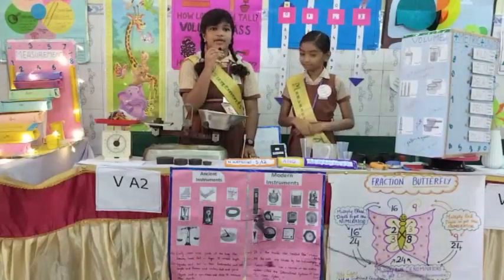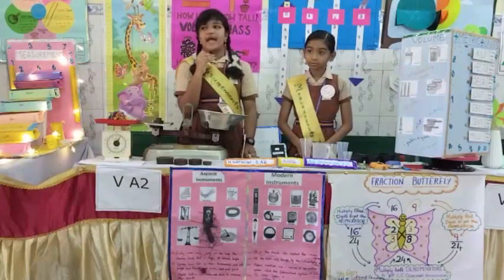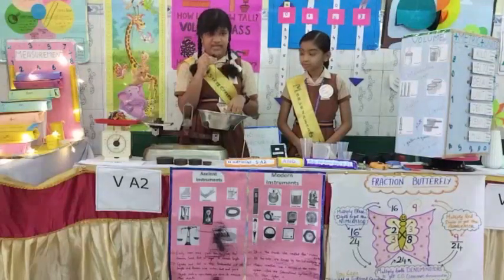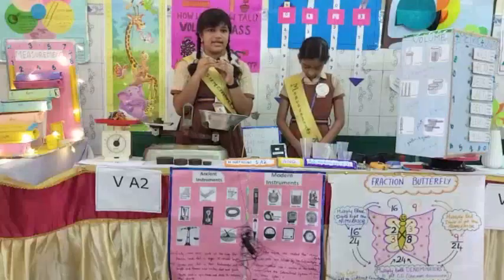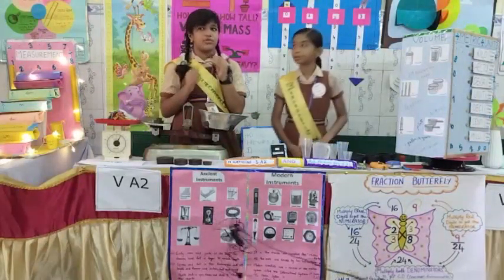Here comes weight. Weight is about measuring how heavy something is. Let's take an apple and weigh it on the weighing scale. You can see that the scale shows 150 grams. Similarly, if you put a banana on the scale, it shows 120 grams. Similarly, we can measure vegetables, groceries and much more.